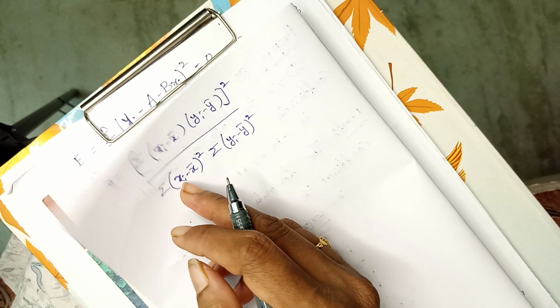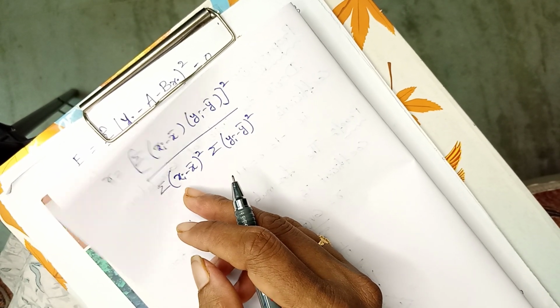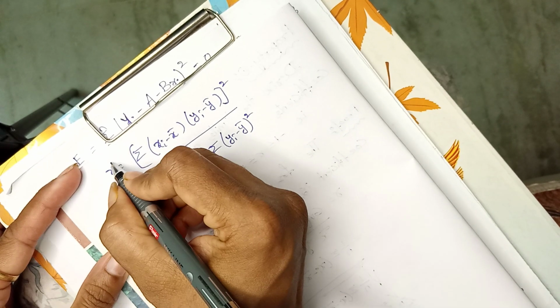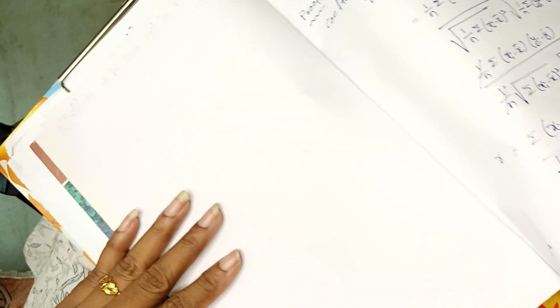Here it is r square, because we did squaring on both sides.